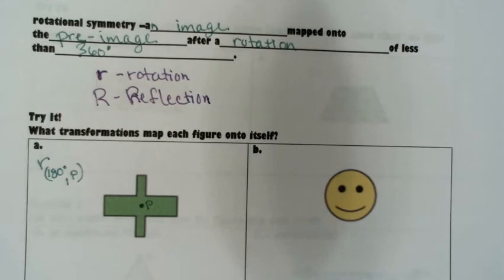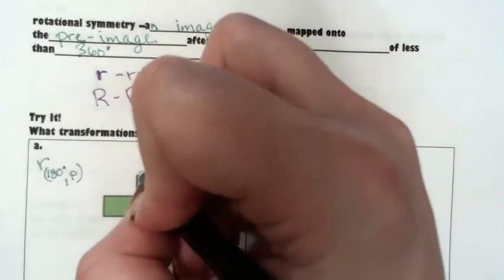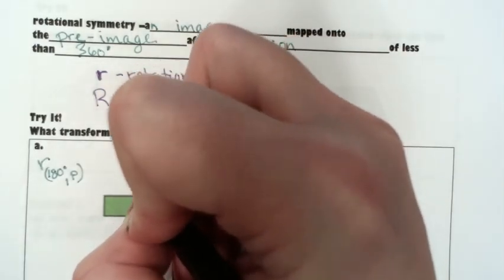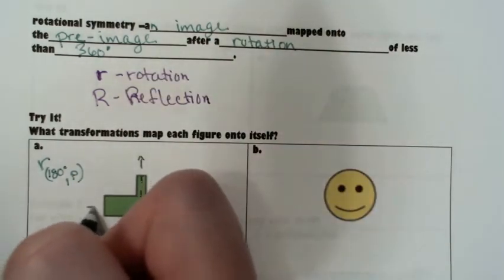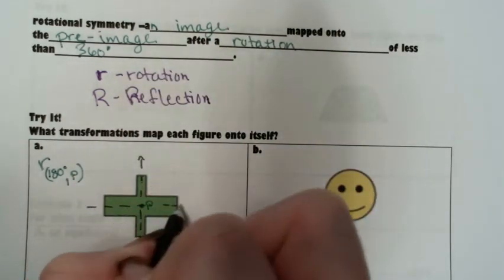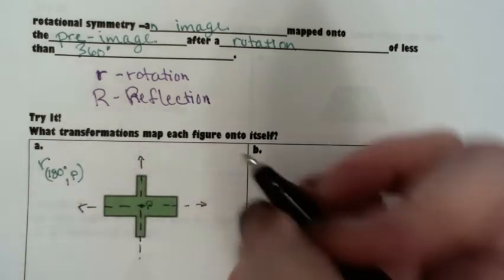And you should have been able to find a line of symmetry here and a line of symmetry here.